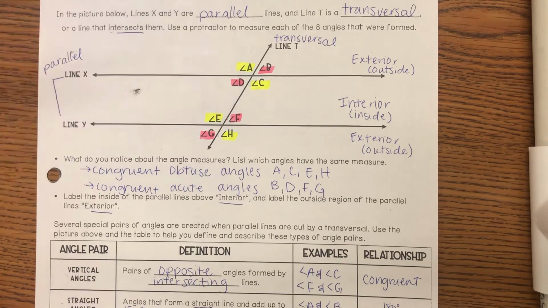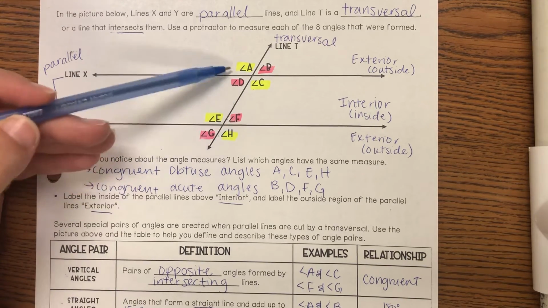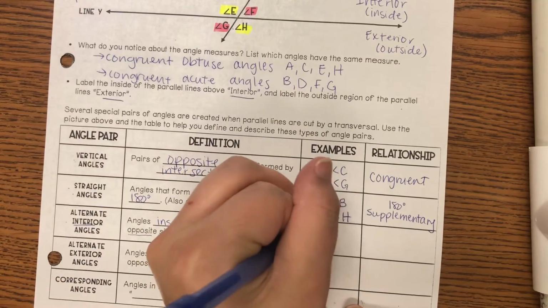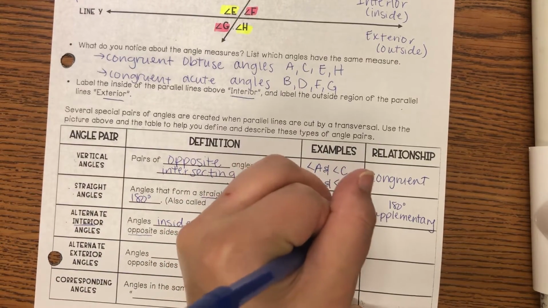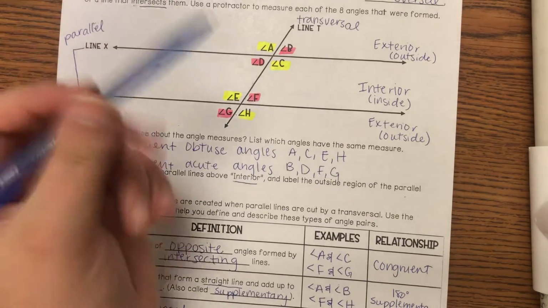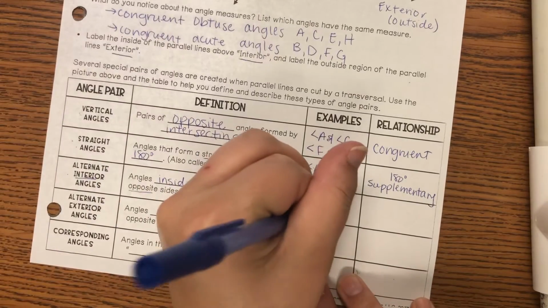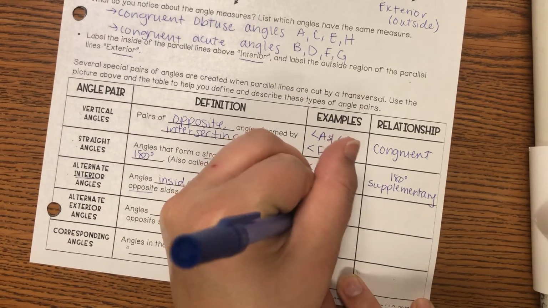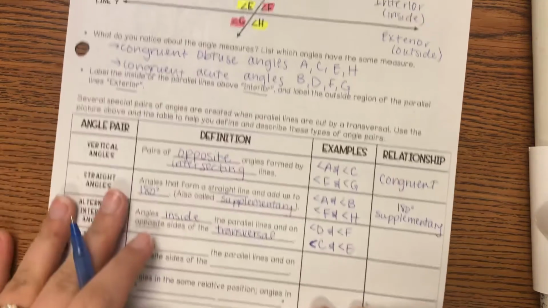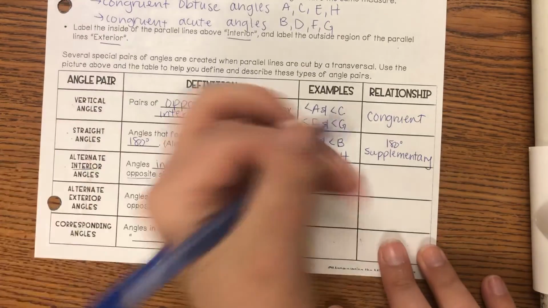So opposites here would be like D and F. They're on opposite sides of the transversal and they're both inside the parallel lines. So angle D and angle F. And the other set would be the other side of the transversal, so C and E. Okay, and these pairs are actually congruent.